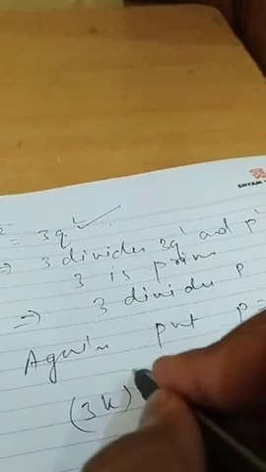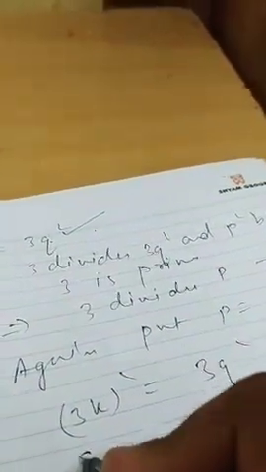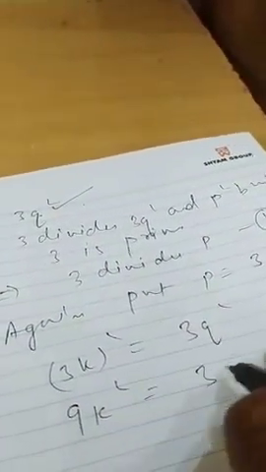Again we put p equal to 3k in this equation. So this will be 3k whole square equal to 3q square. This will be 9k square equal to 3q square. 3 3s are 9. So this time q square will be equal to 3k square. Now if you compare this equation with this one, you will find that both equations are nearly similar.